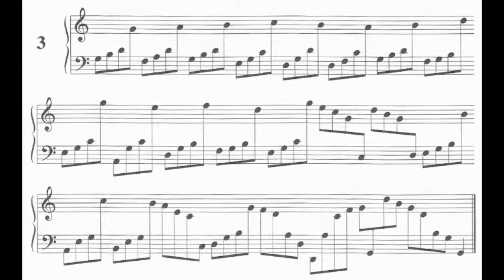I'm not going to take it extremely fast. We'll take it about like this. I'll give you a count of 4. It'll be like 1, 2, 3, 4, something like that. So not incredibly fast. Let's go ahead and try it. Here we go. 1, 2, 3, 4.